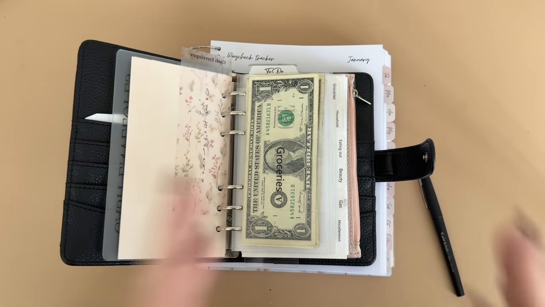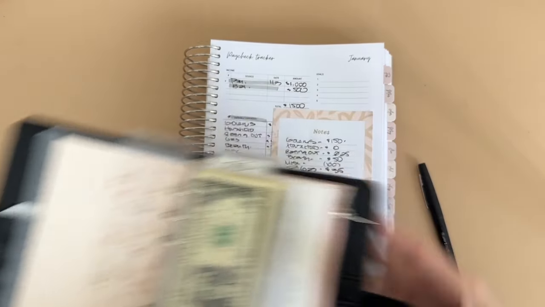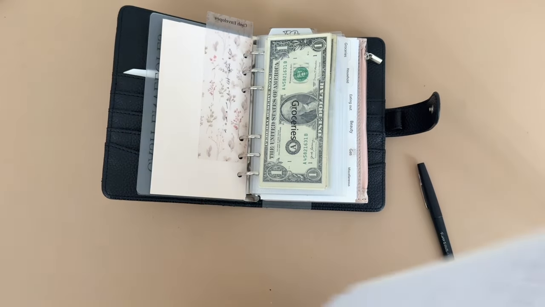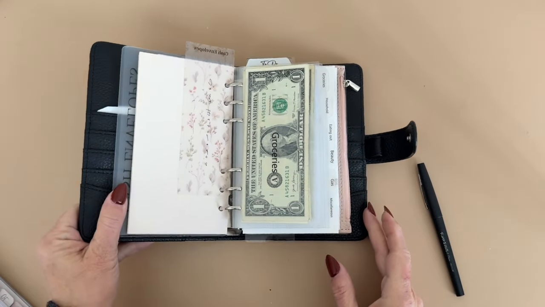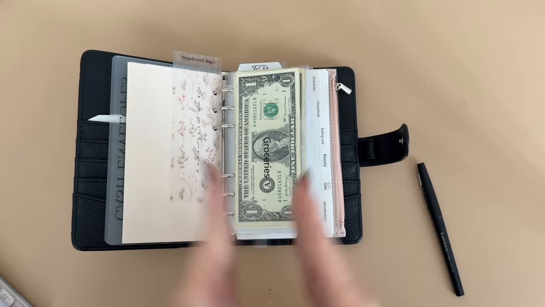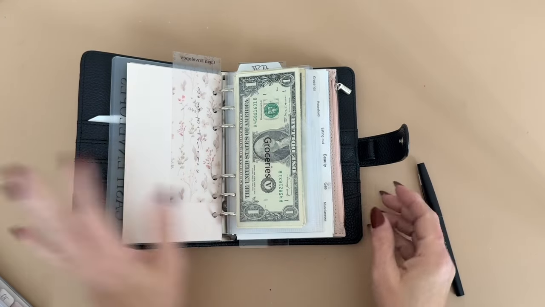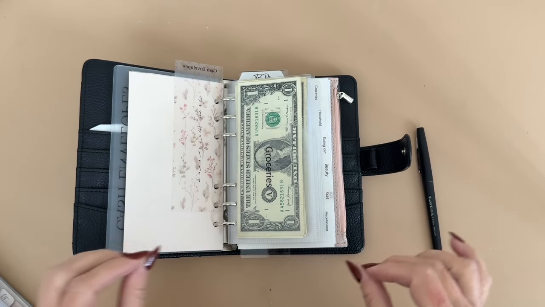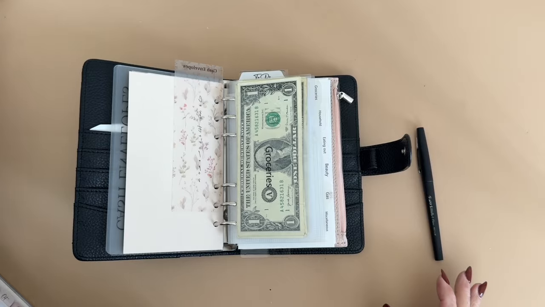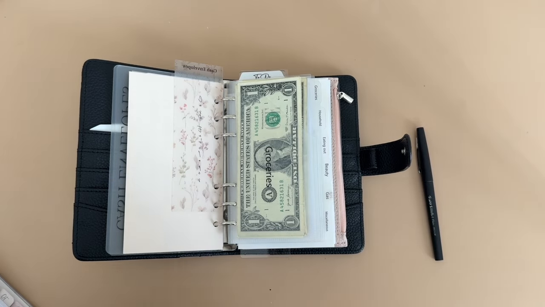Now, we are talking about the cash envelope system. We're going to move on. The third video is going to be about sinking funds and what sinking funds are. But for this video, I just want to explain exactly what cash envelopes are and how to use them.